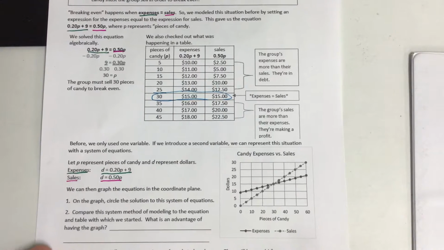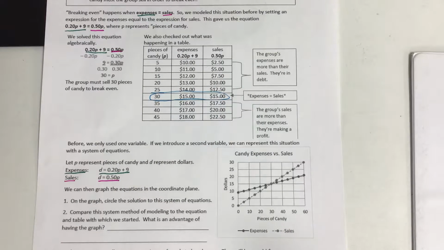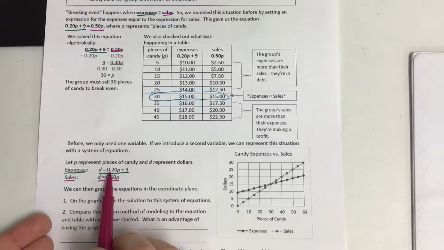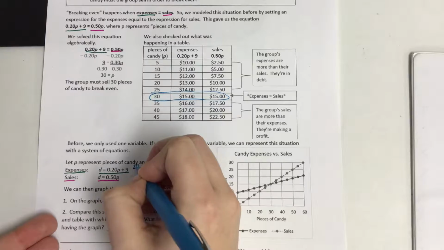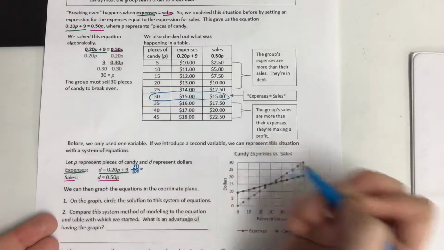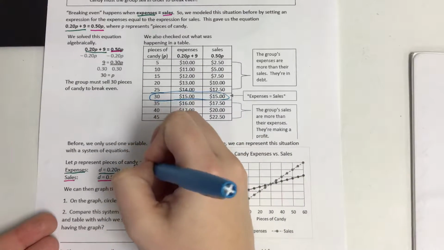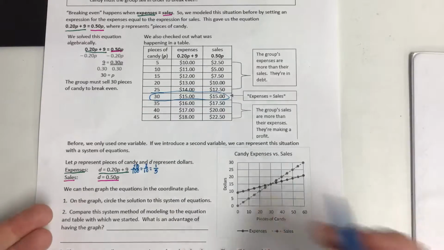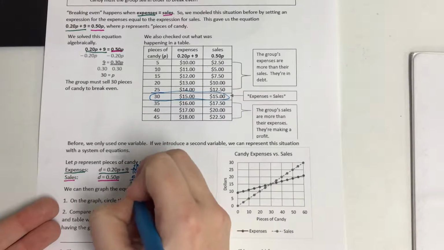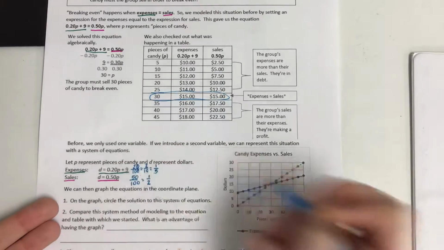From here, we can graph these. Now, with our slopes, normally we don't want to keep this as a 0.20. 0.20 is the same thing as 20 over 100. If we were to simplify this, we could start by canceling zeros to get 2 over 10, which is 1 over 5. So that could help us a little bit better with our slope. We can do the same thing with 50 over 100, which is 1/2 for our slope.